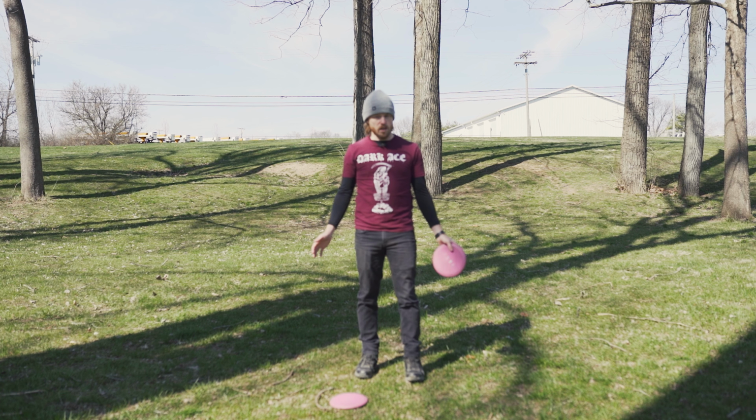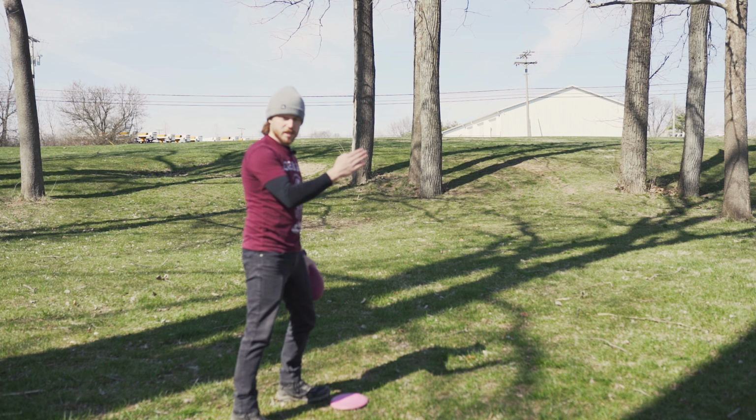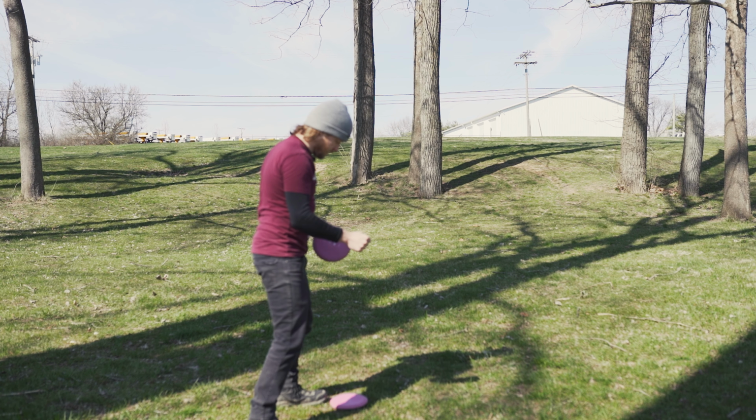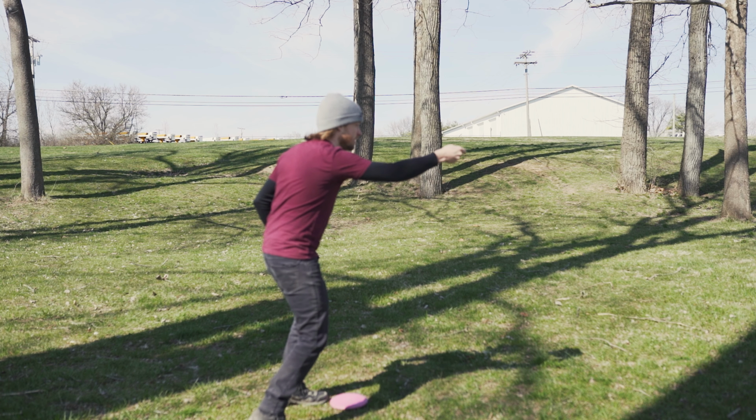Here are some examples of illegal putts, and you'll see people doing this all the time. I'm going to pretend like I'm putting this way. So here's an example, and you'll see me release the disc in air, and that's why it's illegal.